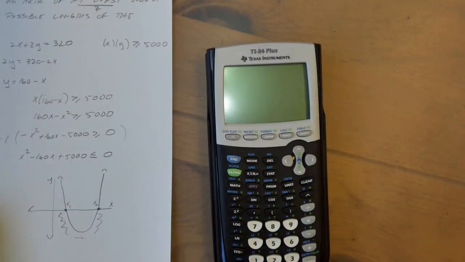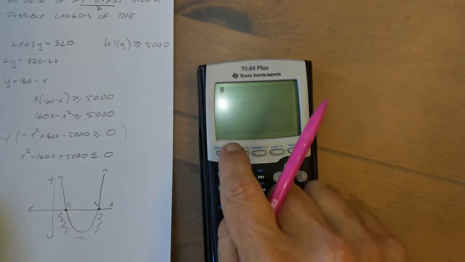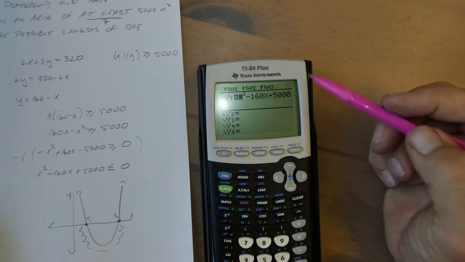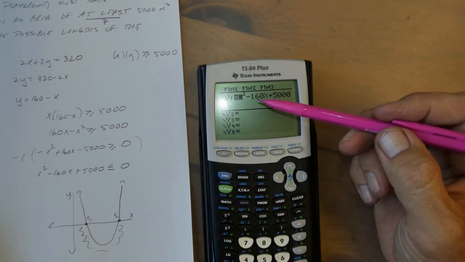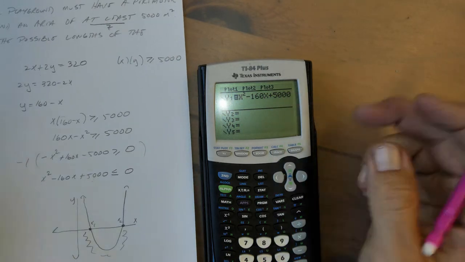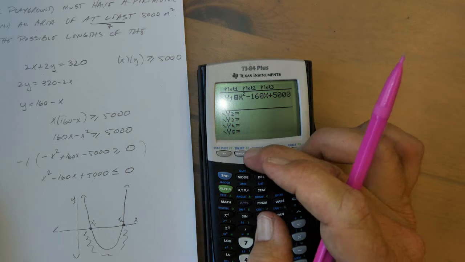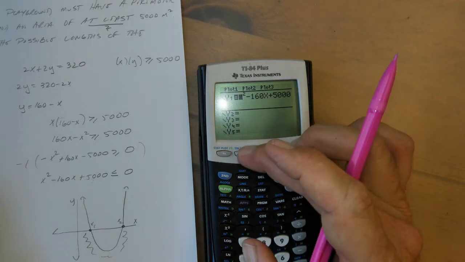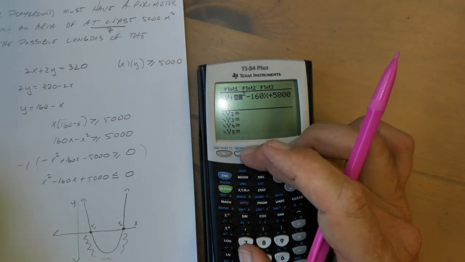Okay, so here's our calculator, and there's our equation in y equals: x squared minus 160x plus 5,000. I had to play around with the window here, and that's one of the things you have to do. Our calculators don't come set up for that.